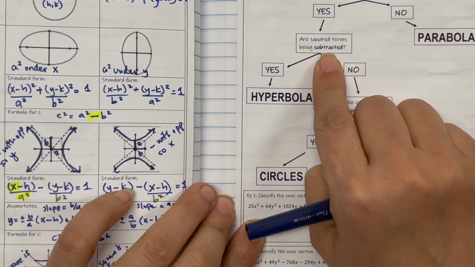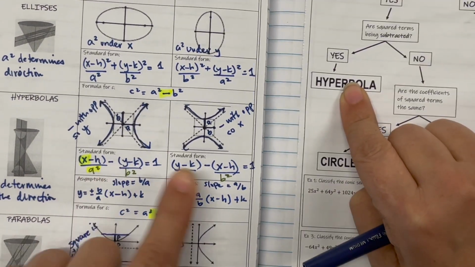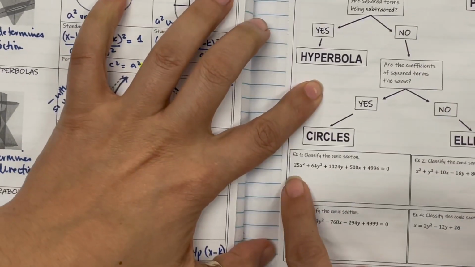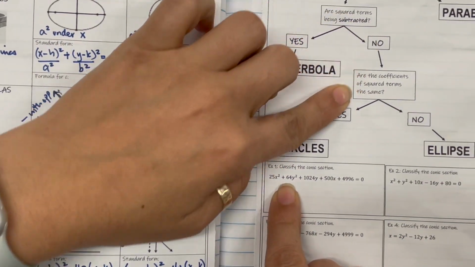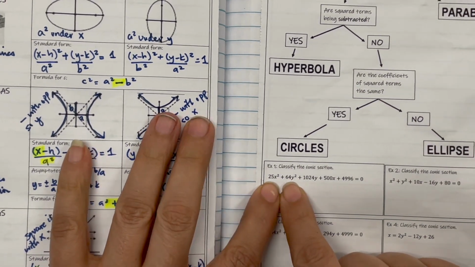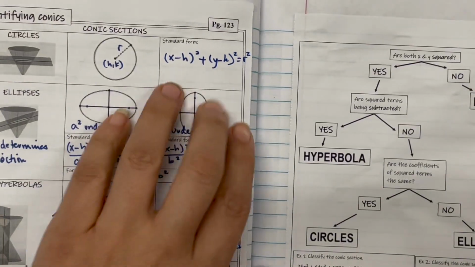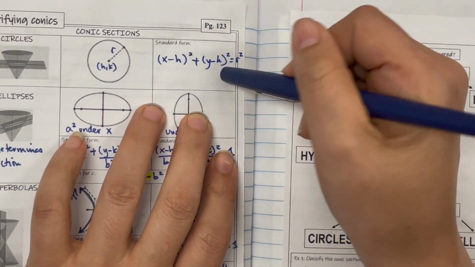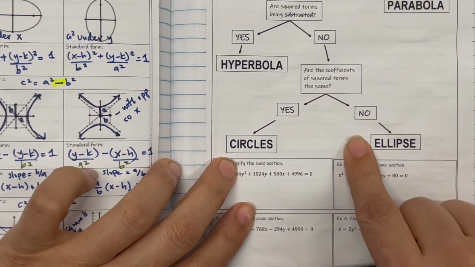Are the squared terms being subtracted? If they are, it's a hyperbola. Why? Because the squared terms here are going to have a subtraction sign. So let me look here. Are these being subtracted? No, these are both positive. So in this case, it's no. Are the coefficients of the squared terms the same? So let's look at them. If these coefficients are the same, then it's going to be a circle. Why is that? Because it has no fractions, so these are the exact same thing, just the squared terms. So if it's yes, it's a circle. If it's no, it's an ellipse.